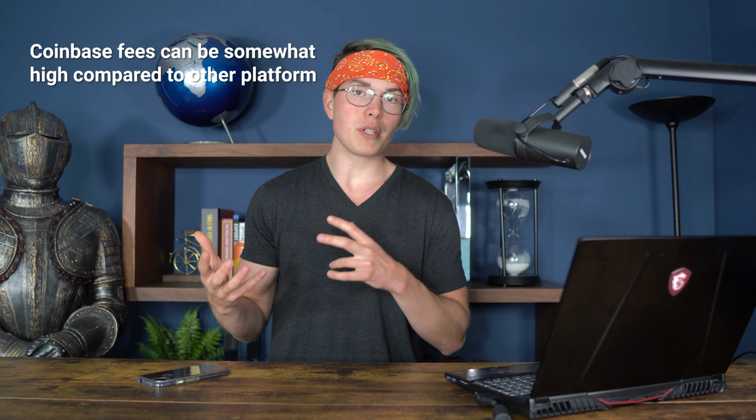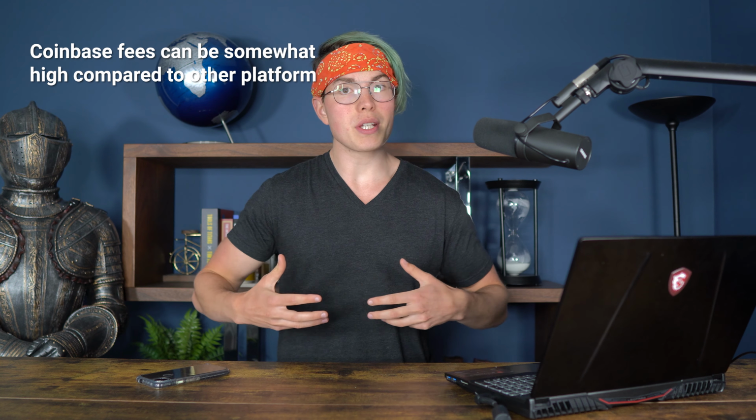Now, with the convenience of the Coinbase platform, there do come some fees because it's a very simple and streamlined app to use, but they do have to get paid. They recently went public. They are a publicly traded company, so they need to make money somehow, and so fees are one of the ways that they do that. There are a number of fees on Coinbase that we're going to be diving into within my phone, so without further ado, let's hop on in there and show you how the Coinbase app works.